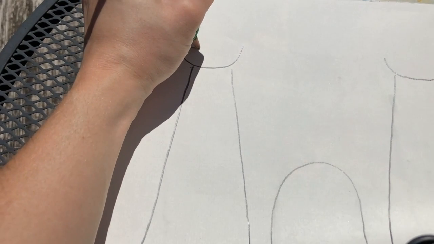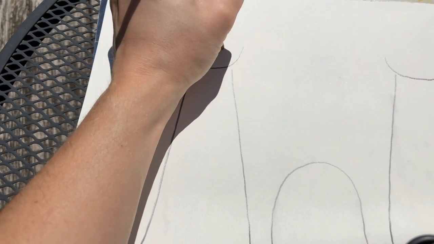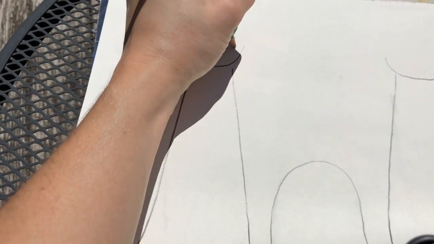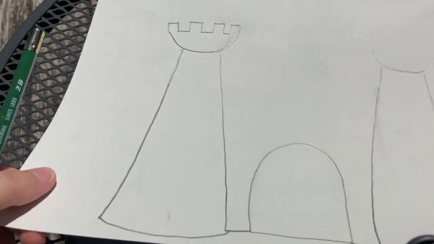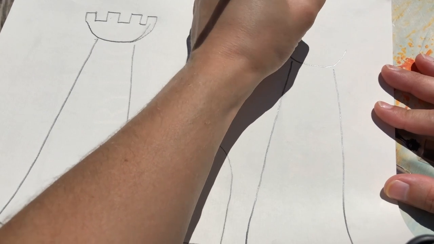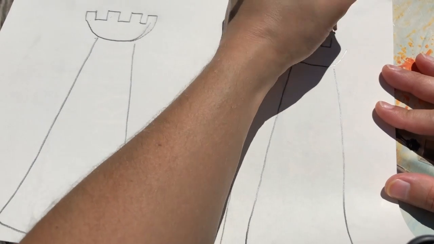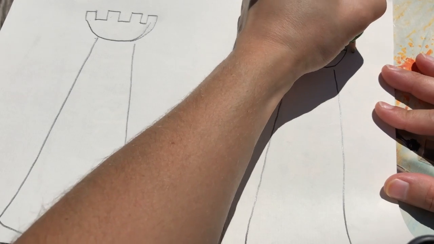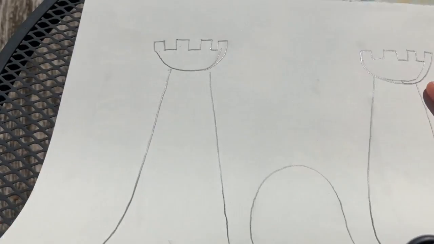So it's over, up, over, down, over, up, over, down. And if for some reason, like mine, it doesn't quite fit, you can just come back and erase that line. So I have 4 of them, so I'm going to try to do that on this side. Up, over, down, over, up, over, down, over, up, over, down. I'm going to add one more, over, up, over. And I don't have an eraser, so I'll just fix it later. Okay.